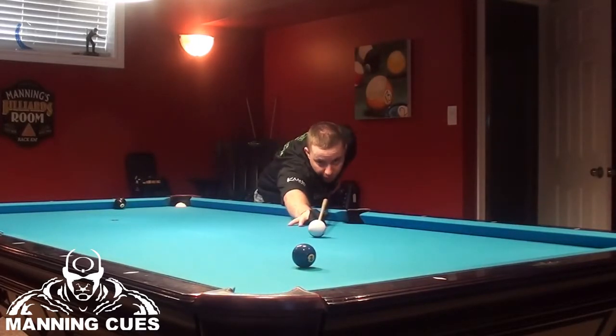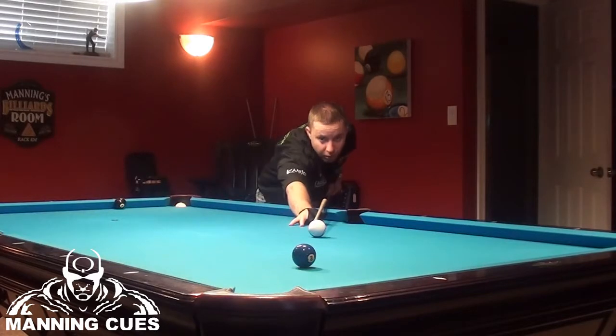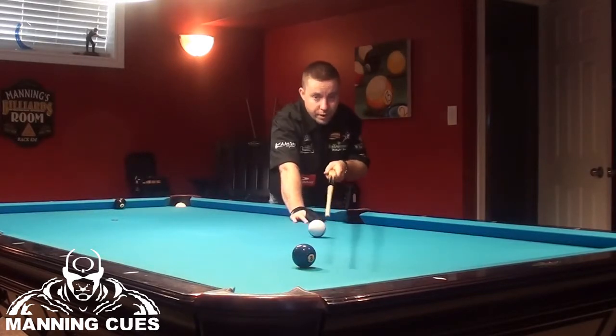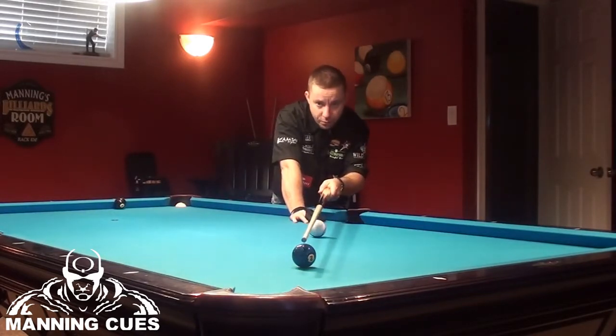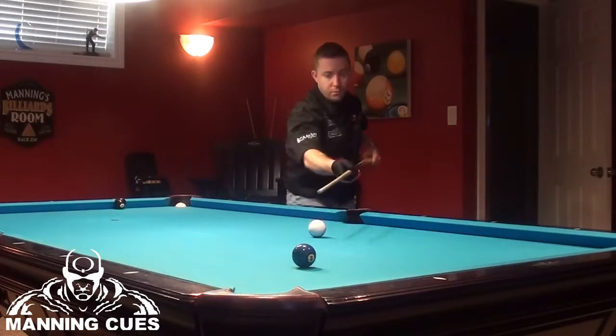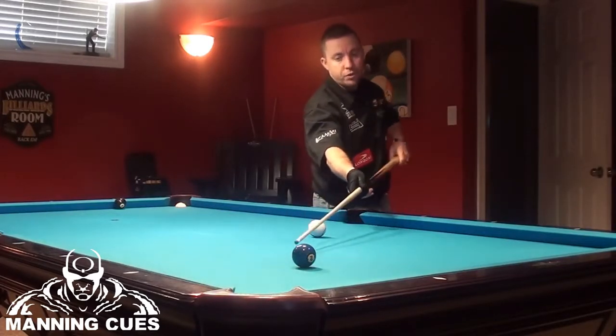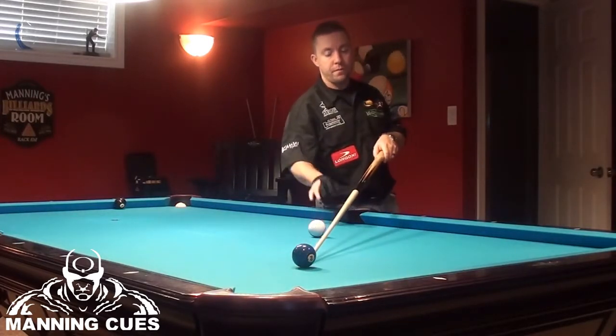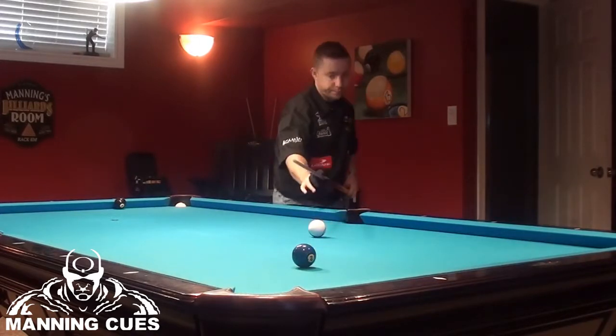Dead on will put me right in the pocket. If I put right spin on the cue ball, that's going to throw my cue ball to the left. So instead of aiming right here with right spin, I would aim slightly to the right of center, because by the time the cue ball travels from here to here, it will have shifted to the left if I put right spin on the cue ball.